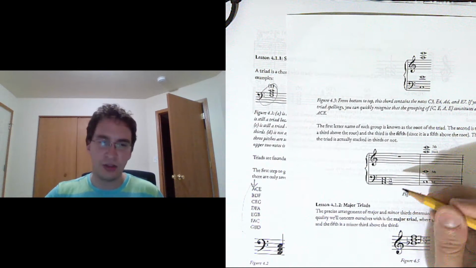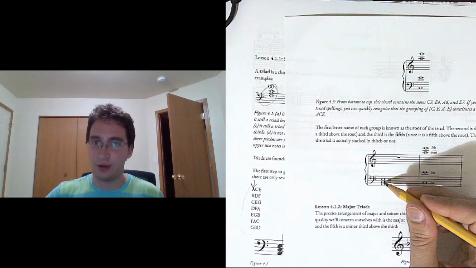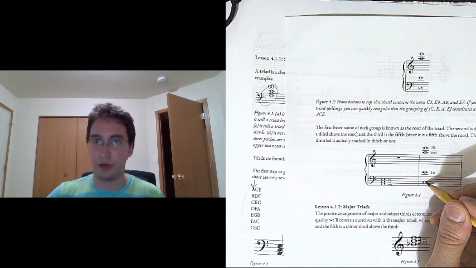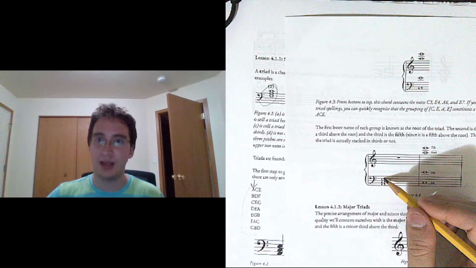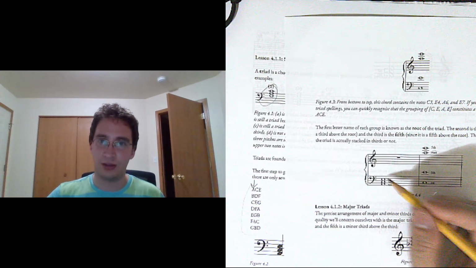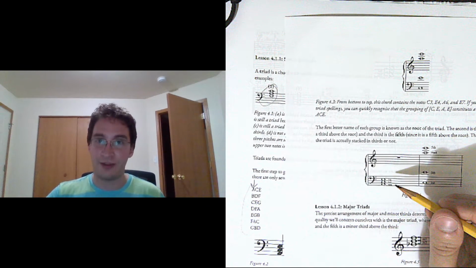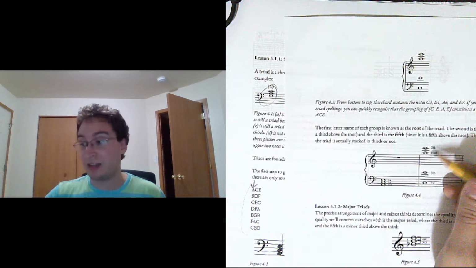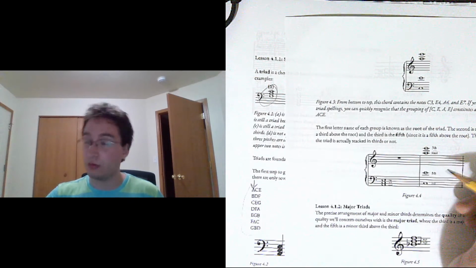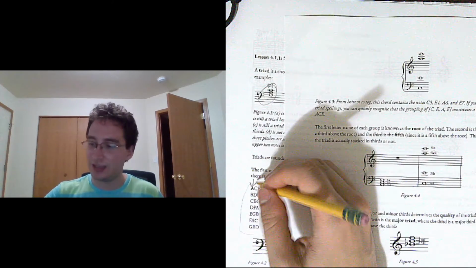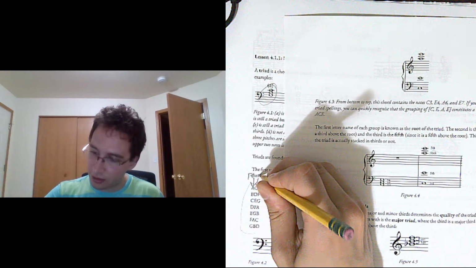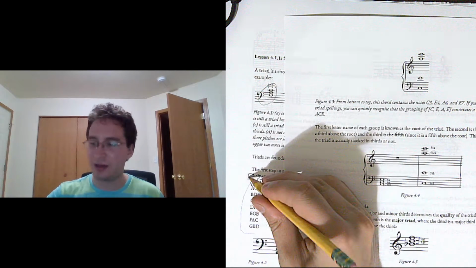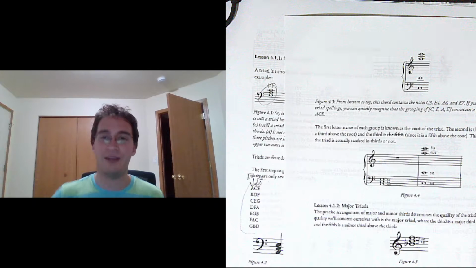The third is a third above the root. That makes sense. So if A is the root, then C is the third. Still the third over here, even though it's on the bottom. E is a fifth above the root, so that's called the fifth. Here it actually is a fifth above the root. Here it's below the root, that's still fine. It's still the letter E. So root, third, fifth. Root, third, fifth.